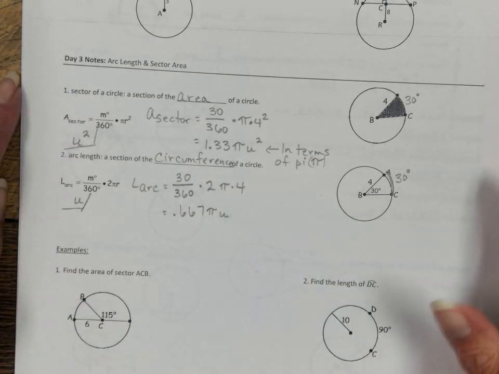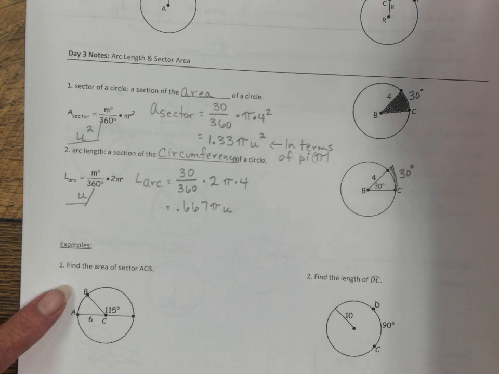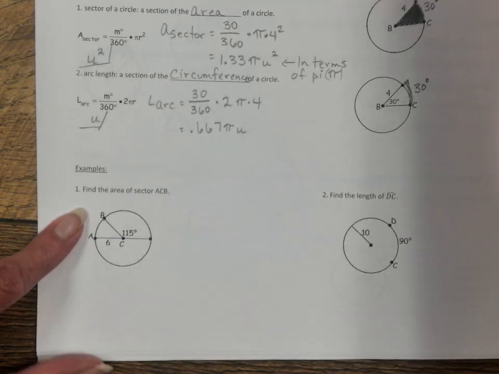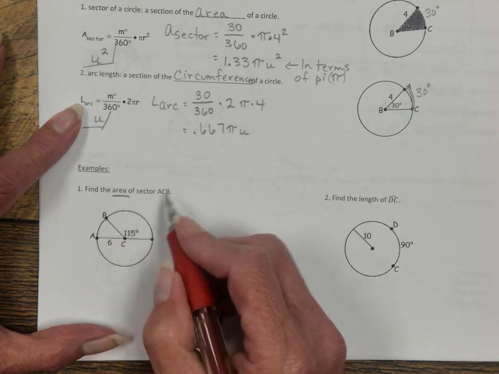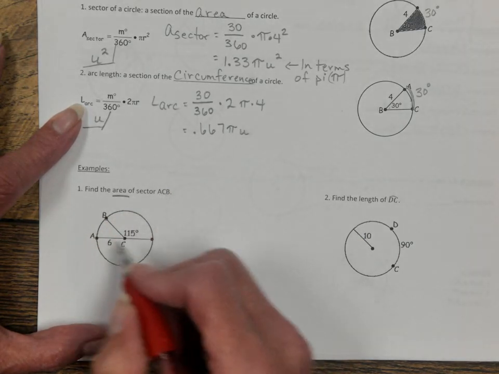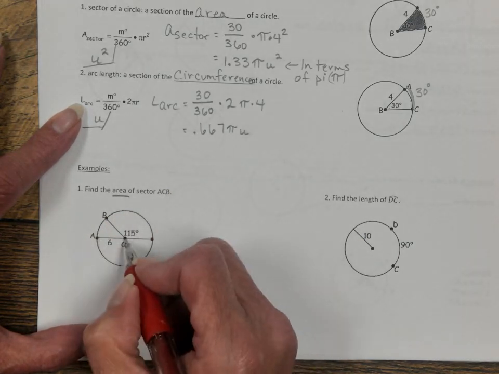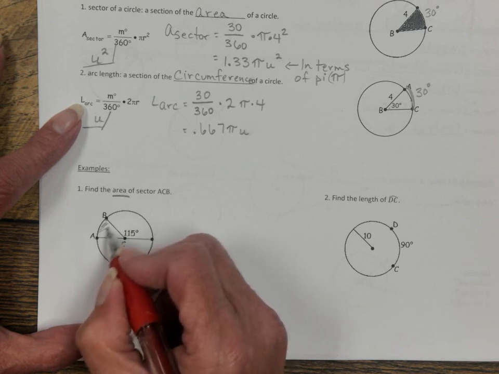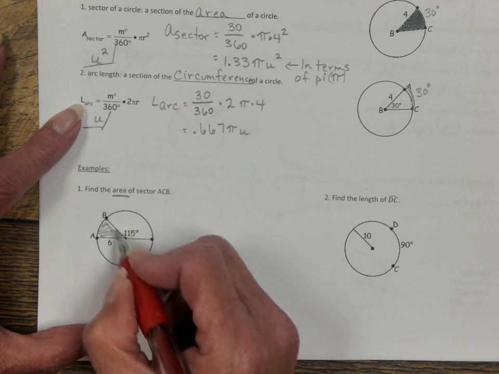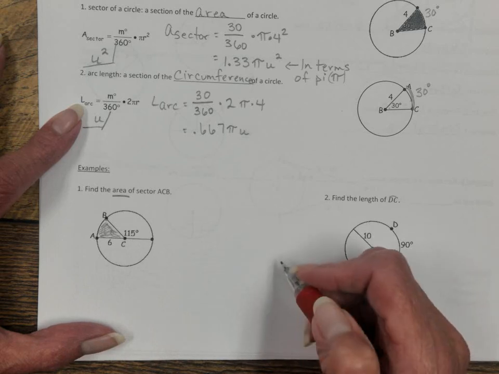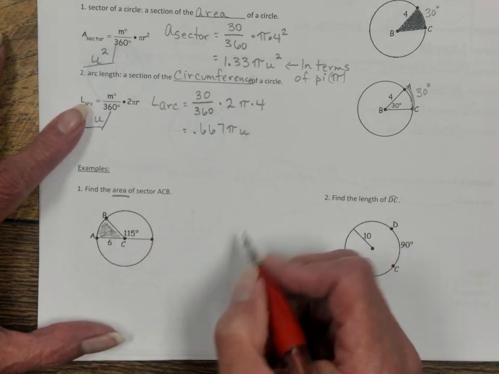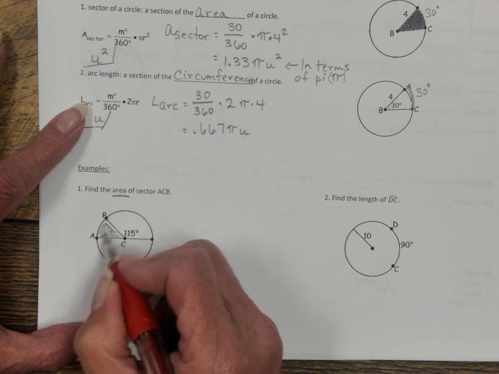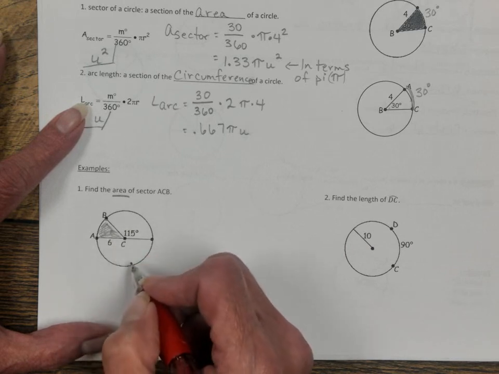So let's take a look at a couple of examples. Example number 1 says to find the area of sector ACB. So from A to C to B, I want to know how much of that circle that wedge is. Well, I'm going to have to figure out that central angle.